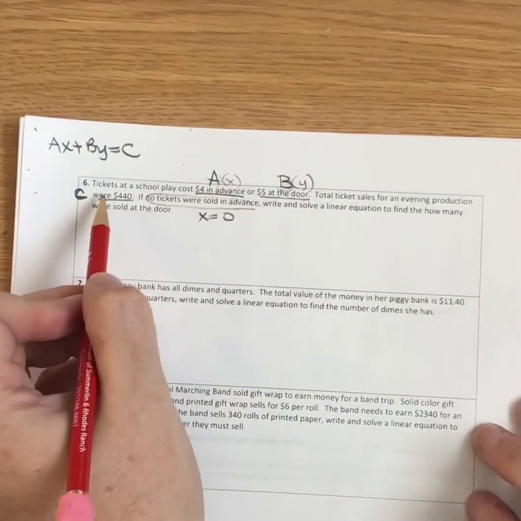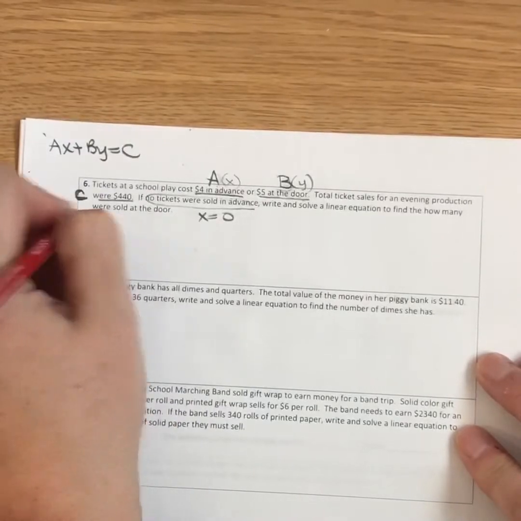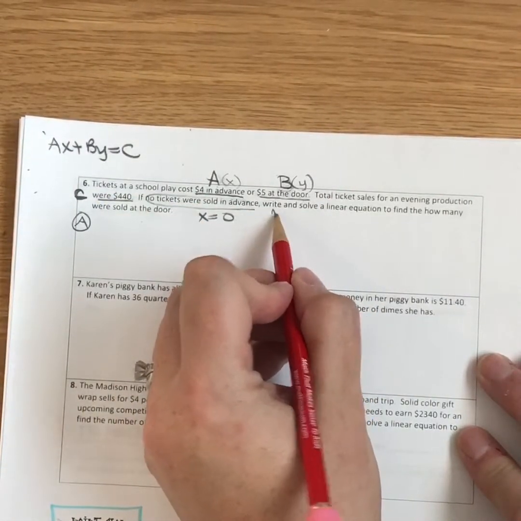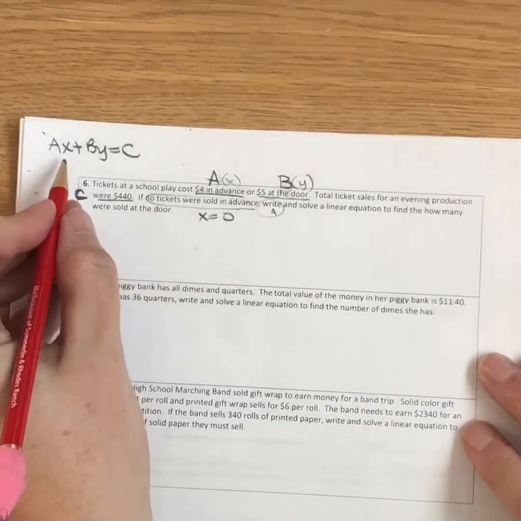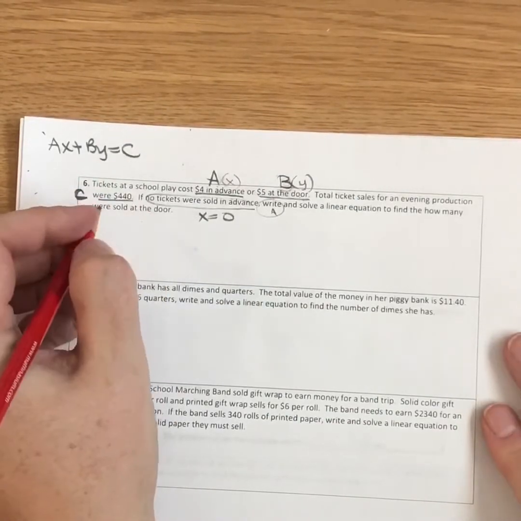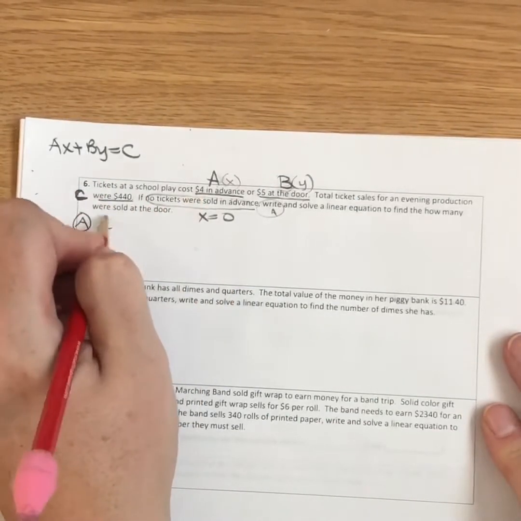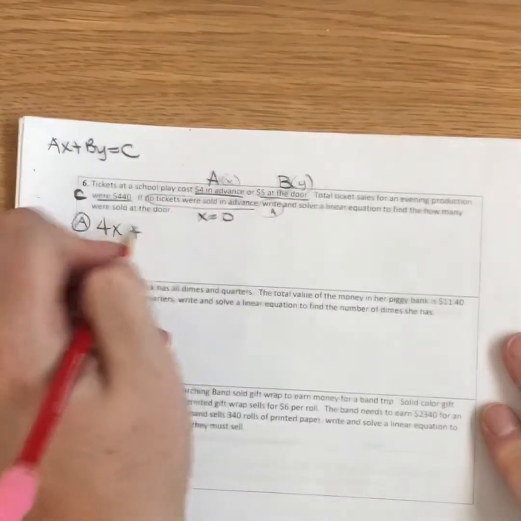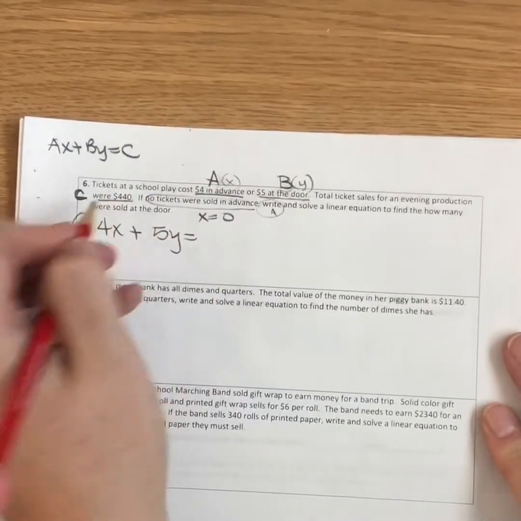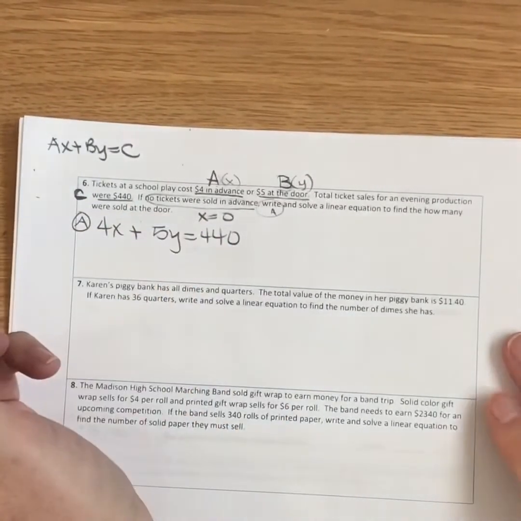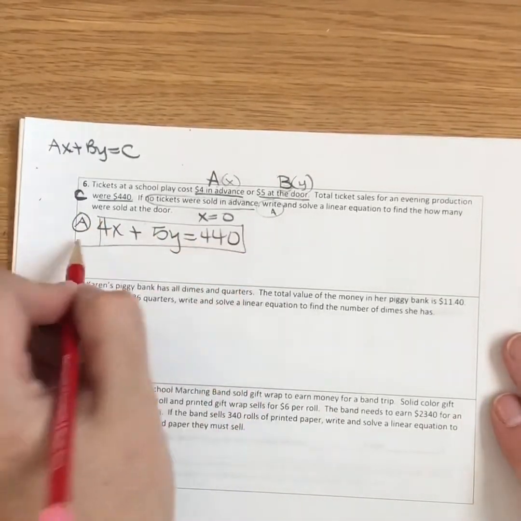The total is C. So for part A, where you're asked to write an equation, we're just going to do the AX plus BY equals C. So it's going to be 4X plus 5Y equals the total, which is $440. Okay, and we'll just leave it like that.